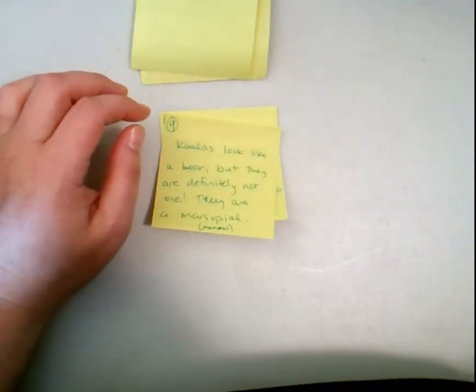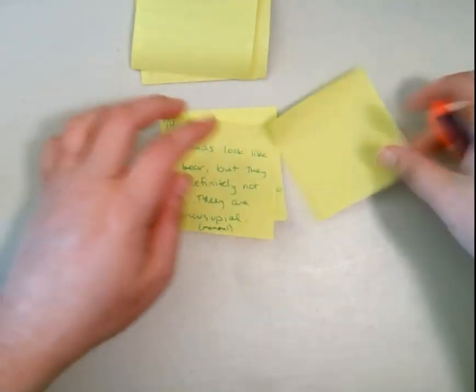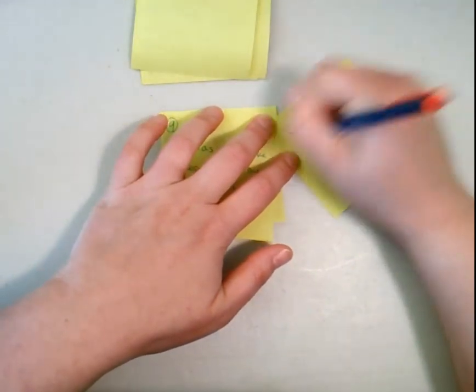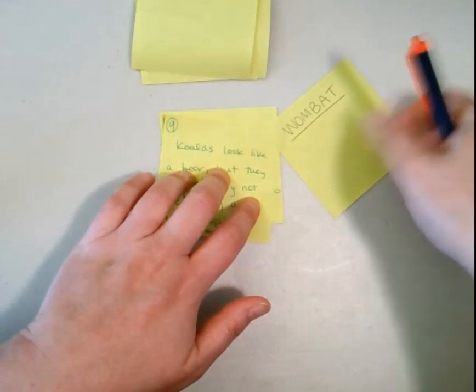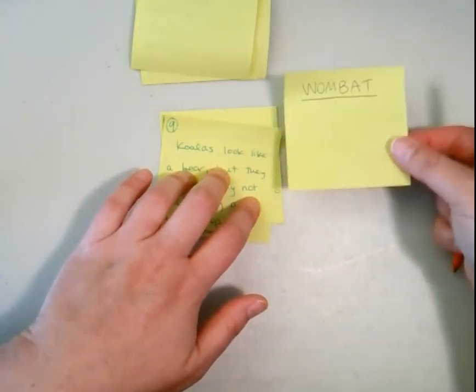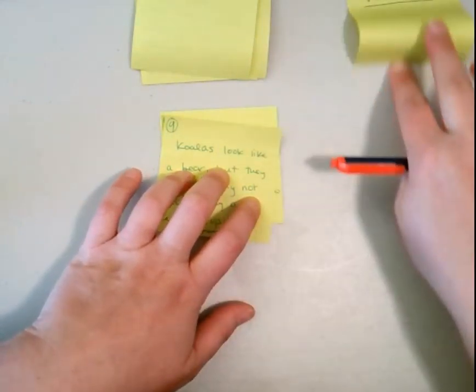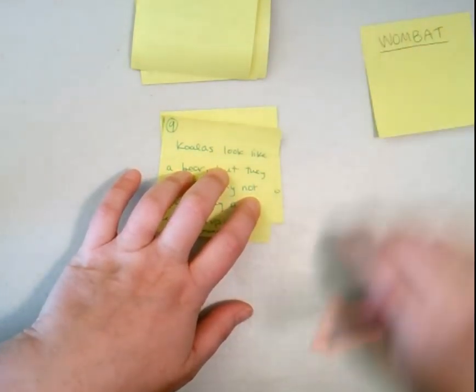However, since I mentioned a wombat, I think I need a little bit more information here on a wombat. So I'm going to make myself a little note. This says wombat, and this is going to help me when I'm done today with this video. I'm going to go try to find one more piece of information about the wombat because I'm missing it, okay?